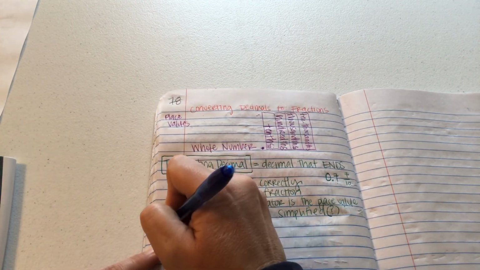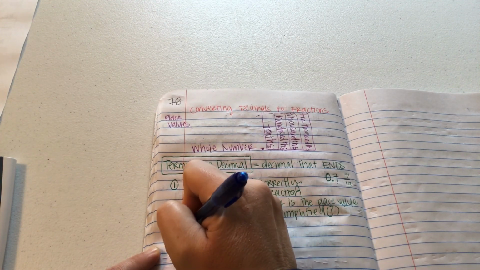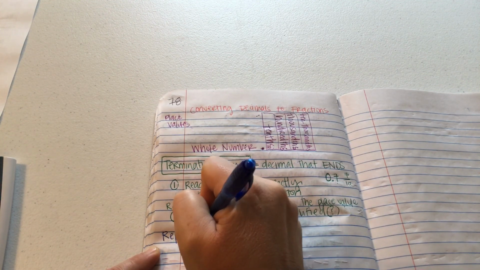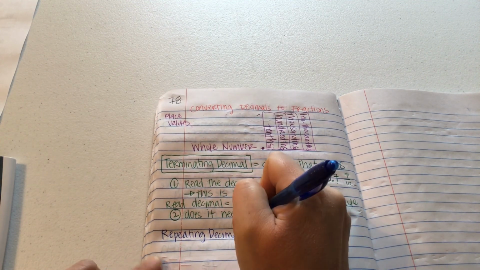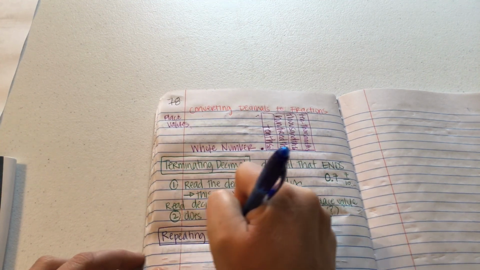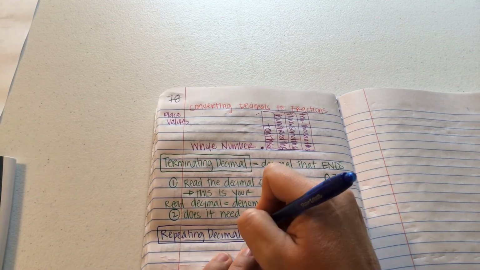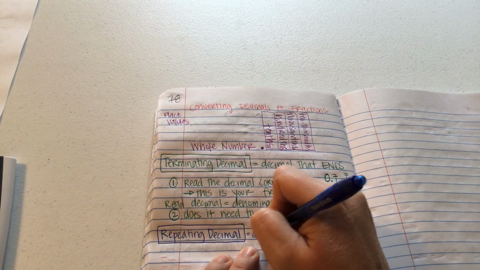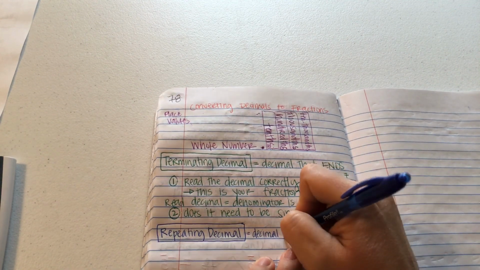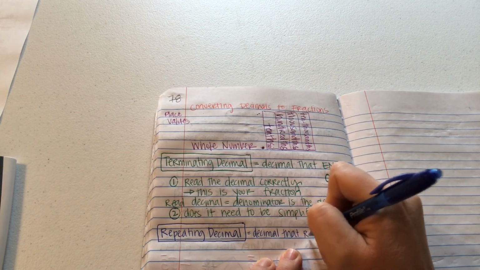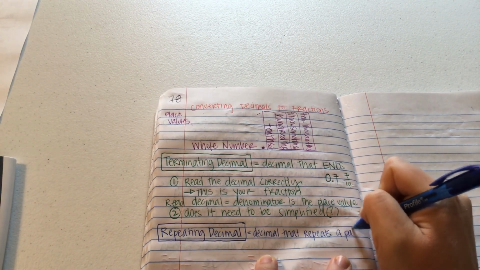The other type of fraction and decimal combo is a repeating decimal. And remember, a repeating decimal is a decimal that repeats a pattern.